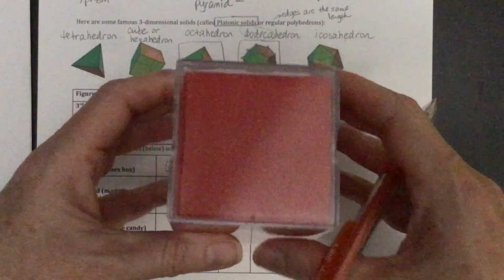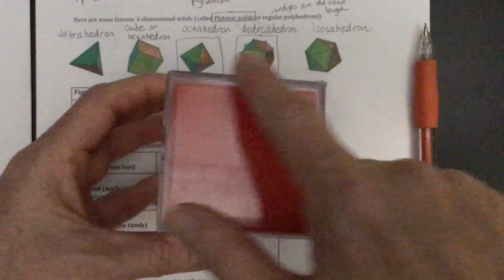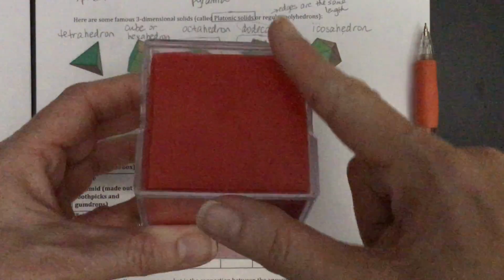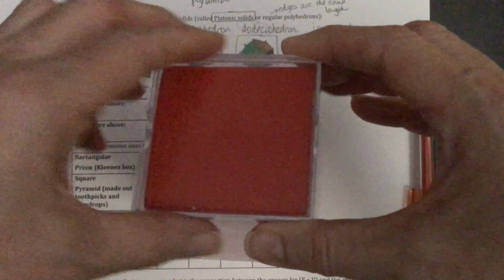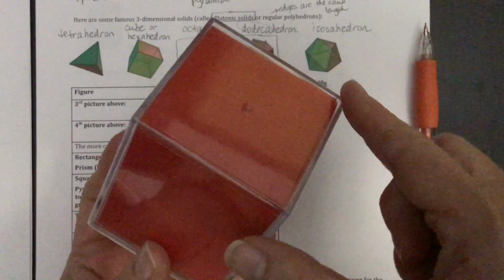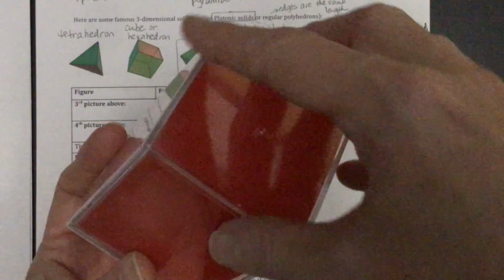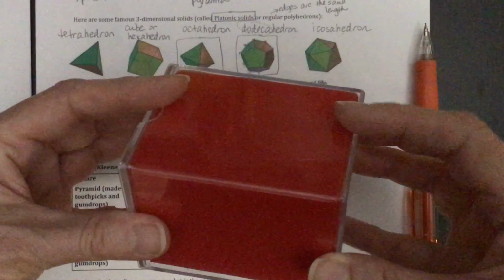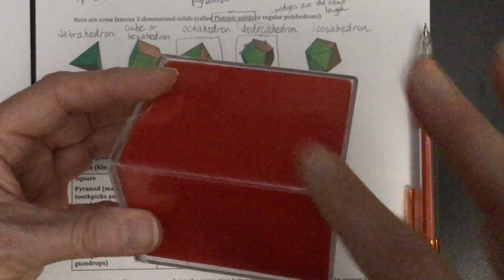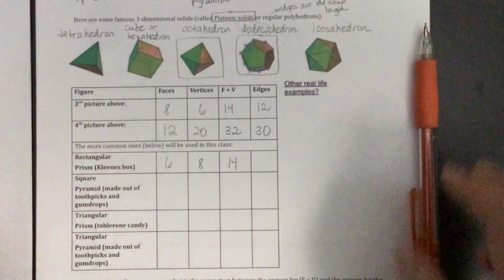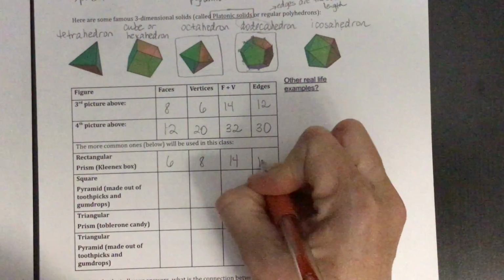And then the edges. All right, so I've got these 4 edges here. Okay. I've got 4 just like those 4 on the bottom. So that's 8 edges altogether. And then I've got the edges going around here. So 9, 10, 11, 12. So I have 12 edges.